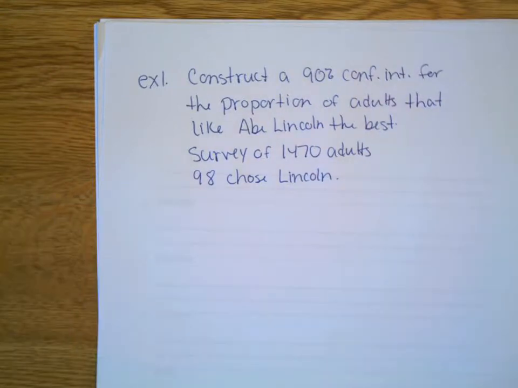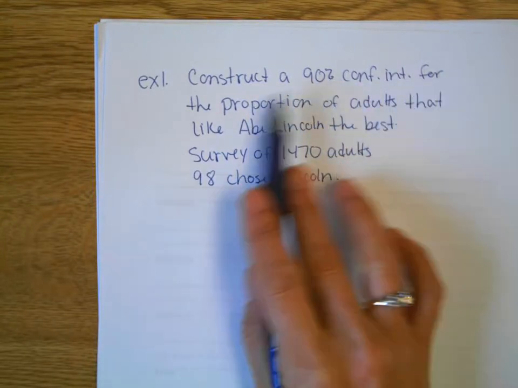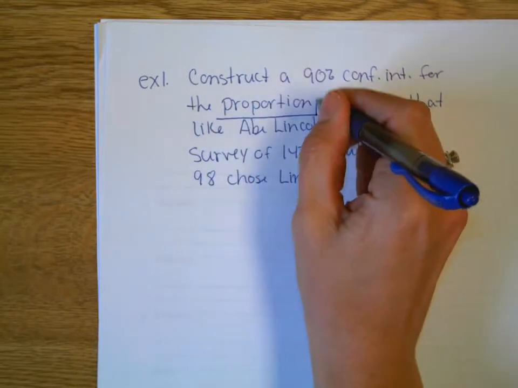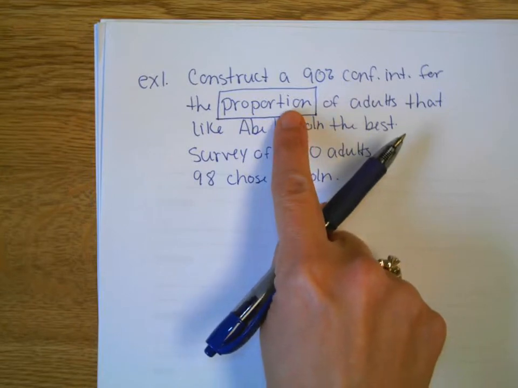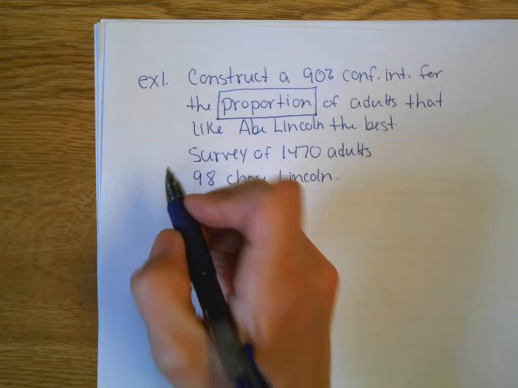So first off, on a test when they're all mixed together, how do you know what section to go to on your note card? Well, read it and see what confidence interval you find. We are constructing a 90% confidence interval for the population proportion. Key word here, population proportion. So you know to come to this section of the notes. So we're looking for big P. All right, so we're going to go through our 4 steps by hand.